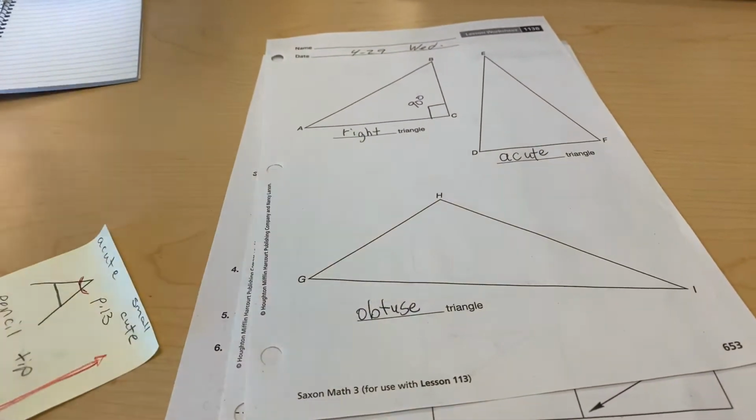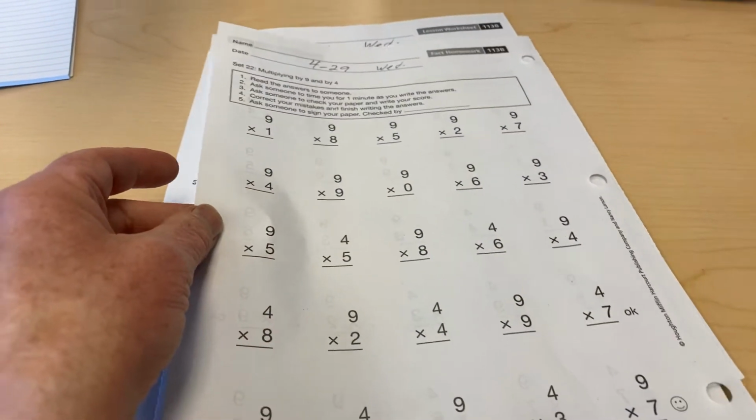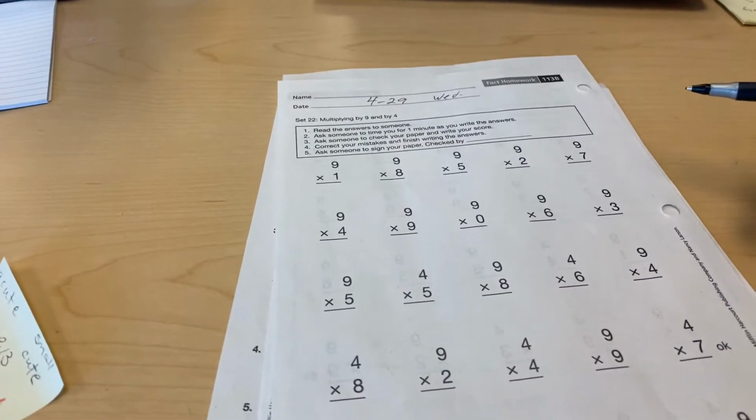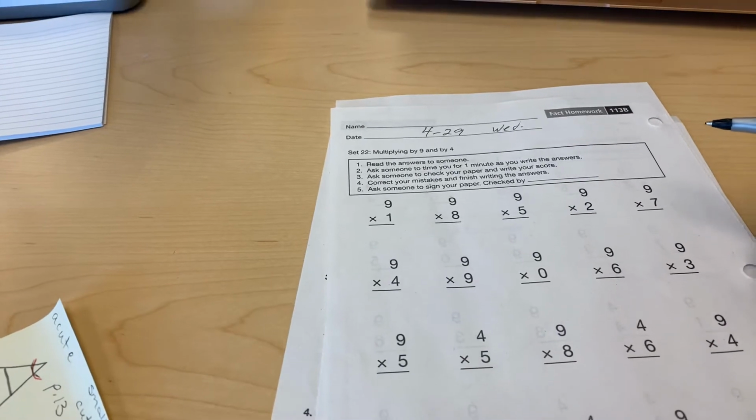One of your worksheets that you have for today is the nines multiplication, so I'll sing that song with you and write it at the same time. Okay, it's Twinkle, Twinkle, Little Star.